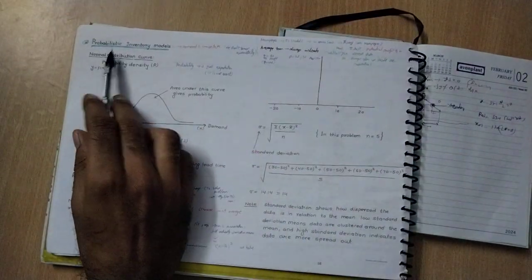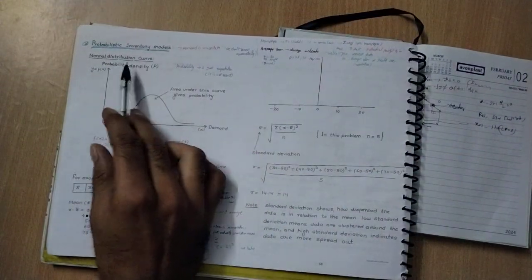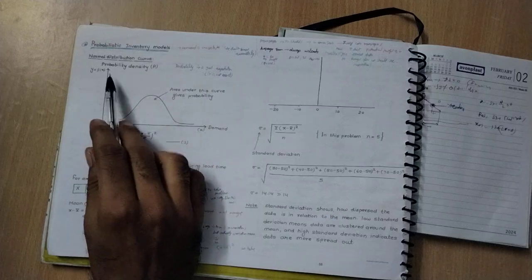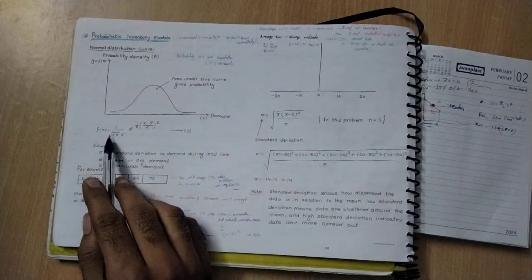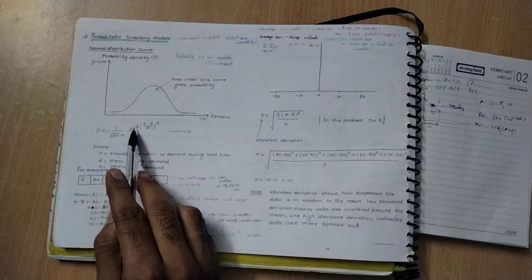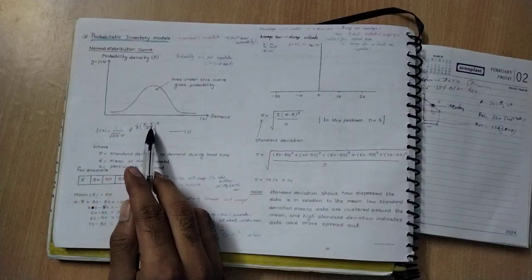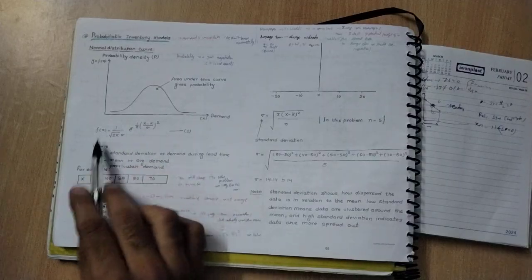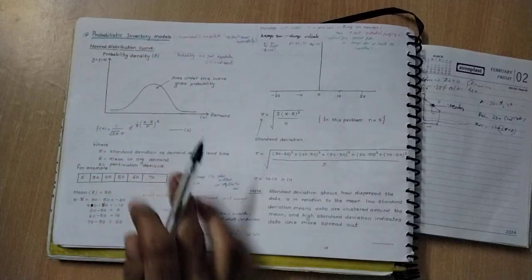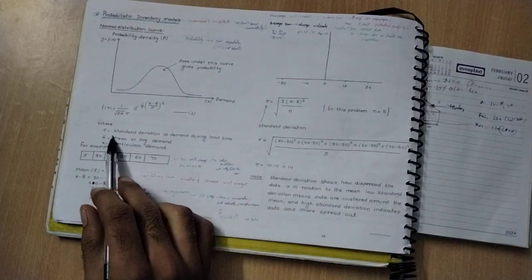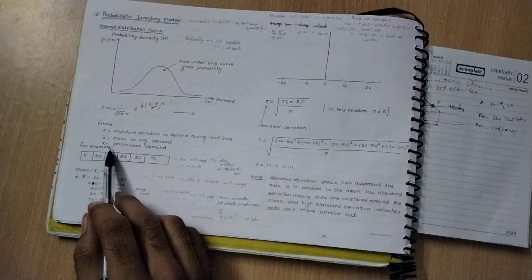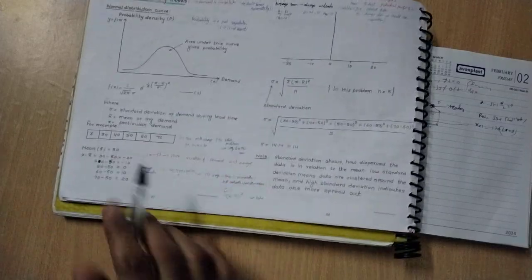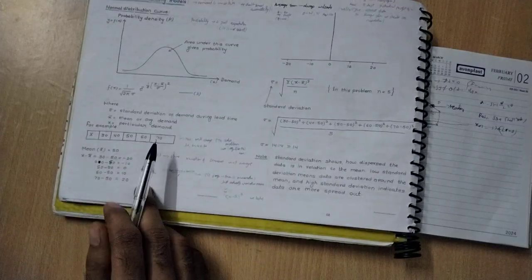You can see this is a probabilistic inventory model. You can see the normal distribution curve, probability density y equal to f of x. The area under the curve gives the probability. f of x is 1 by root 2 pi sigma, e to the power minus 1 by 2, x minus x bar over sigma, squared. Sigma is the standard deviation of demand during lead time, x bar is the mean or average demand, and x is a particular demand.